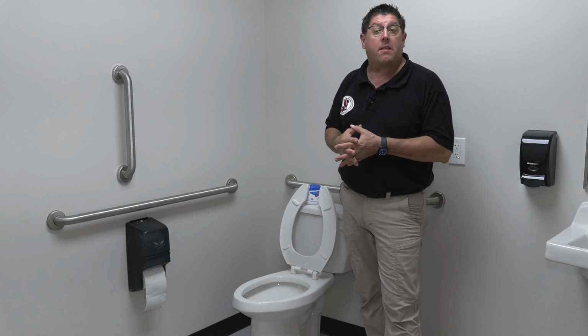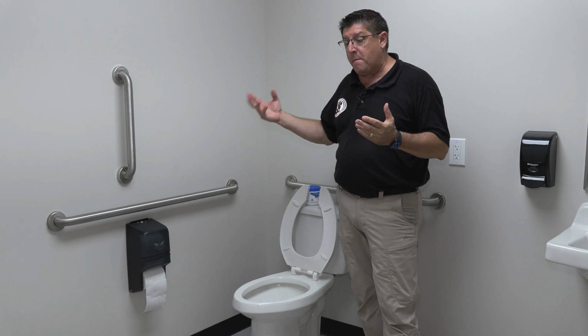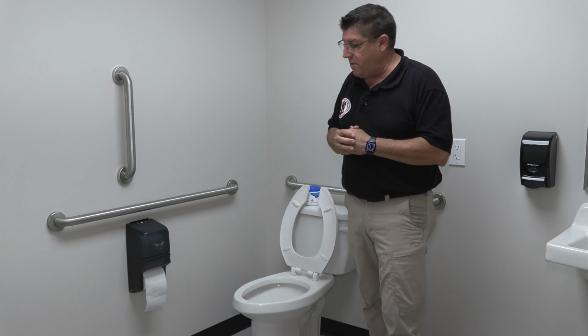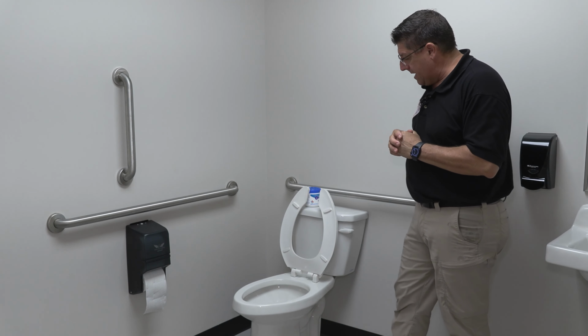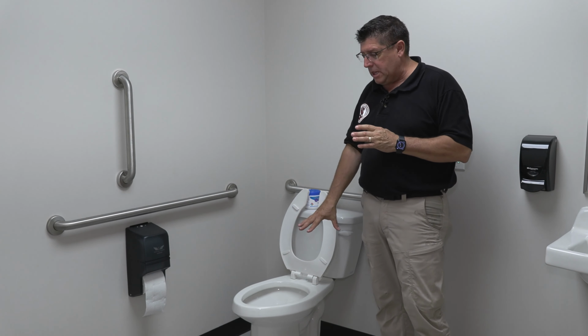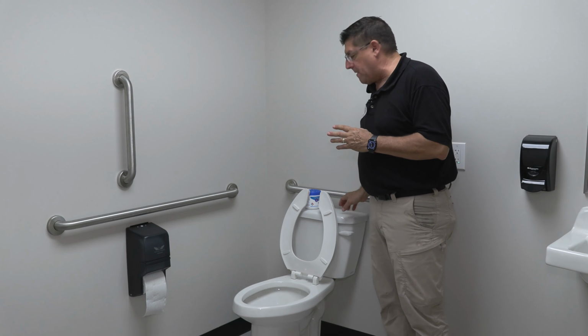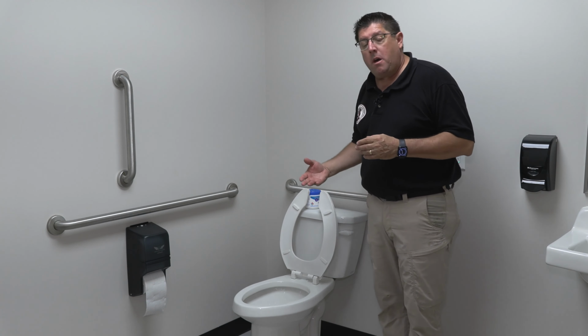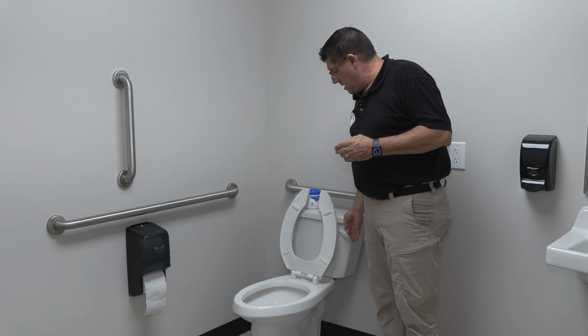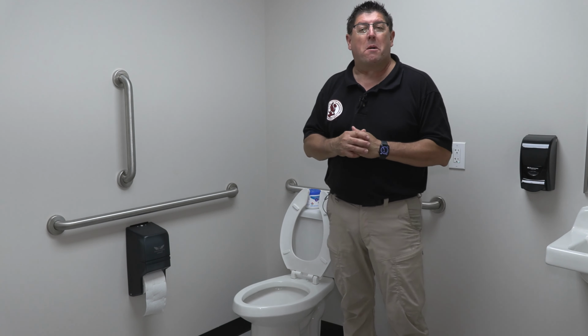These are porcelain, they can crack. They can crack from impact, they can crack from heavy wear, they can crack from being over tightened. So we want to make sure, again, they're tight to the floor, they're free of cracks, and they're free of any damage. And by all means, they flush normally.